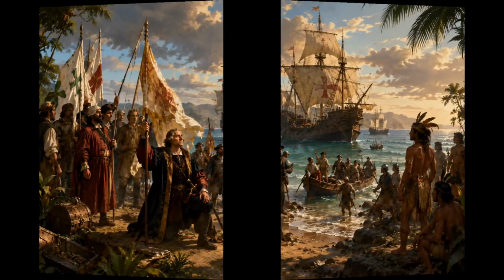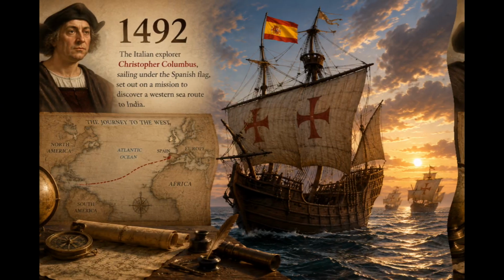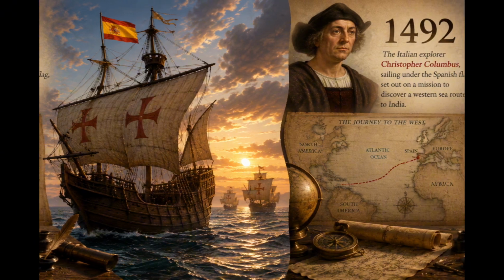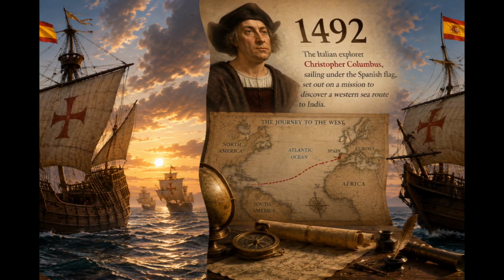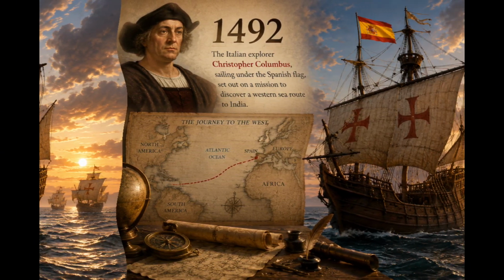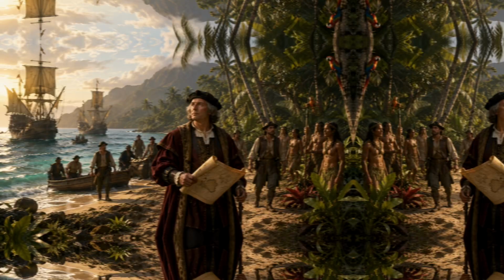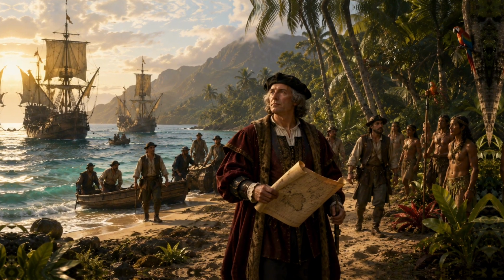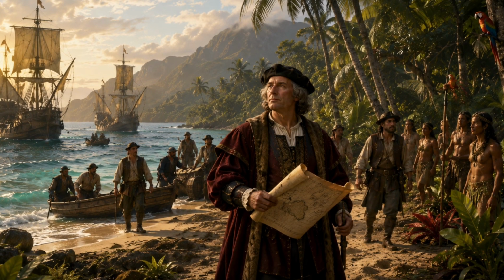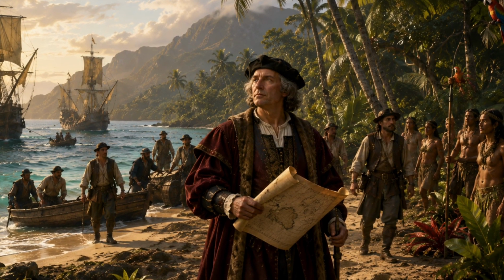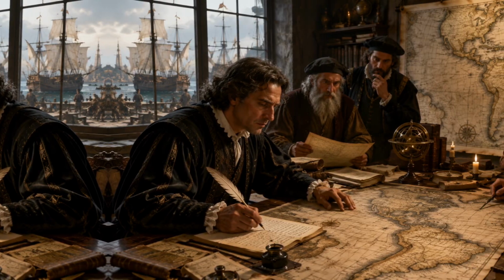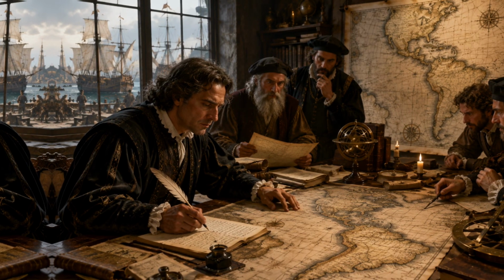The discovery of the New World. In 1492, the Italian explorer Christopher Columbus, sailing under the Spanish flag, set out on a mission to discover a western sea route to India. Instead, he reached islands in the Caribbean. Believing he had arrived near India, Columbus called the islands the West Indies, and for years he remained convinced he had reached Asia. Later expeditions revealed that this was not Asia at all, but an entirely new continent.